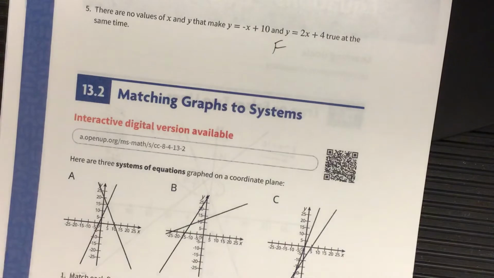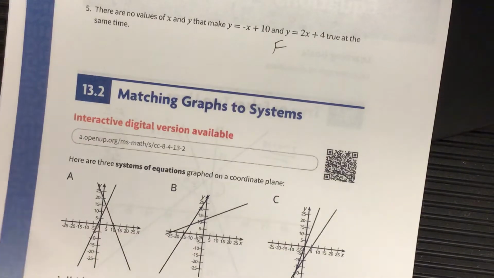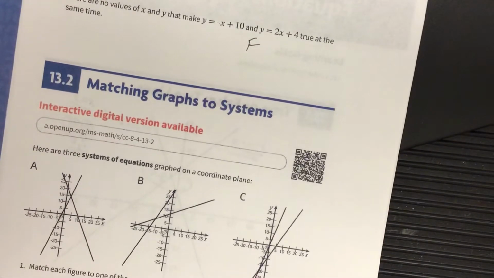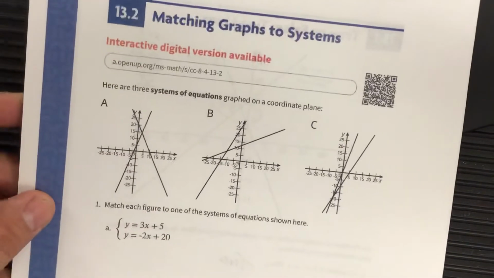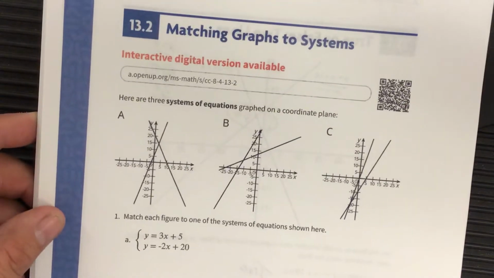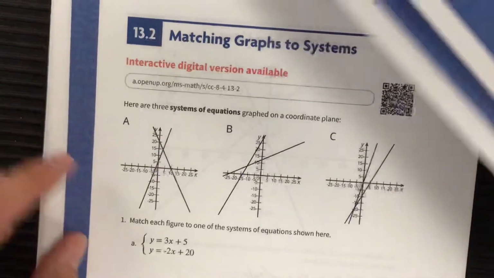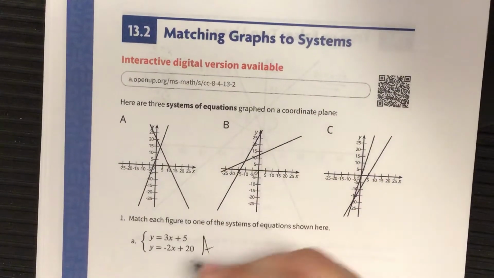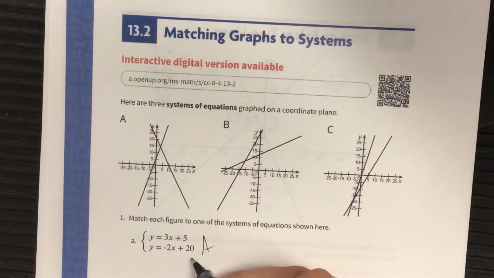All right, now hopefully you should have it. Should have been little tricks that you could have seen. Veronica, can you give me one? The y-intercept. The first one is A. This one? Yeah. Why? Because of the y-intercept. Both y-intercepts are positive.